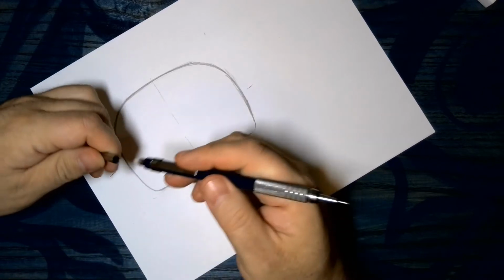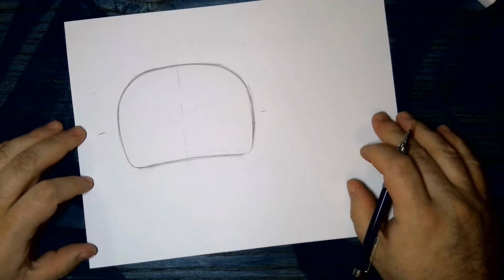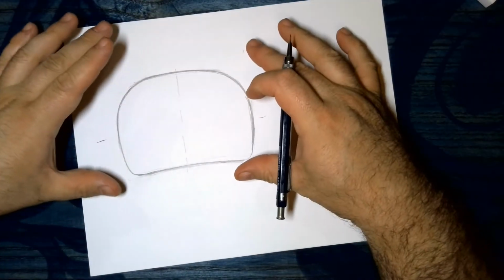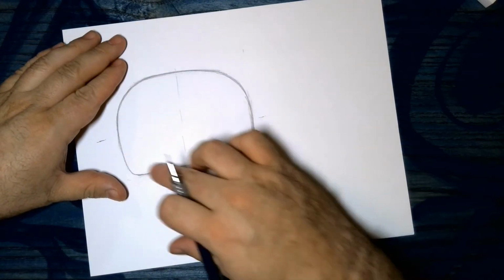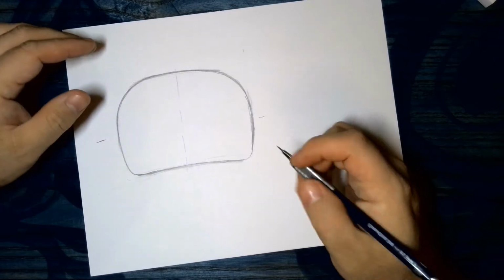And then you can erase your oops. Okay, very important. Now, this would be a great time for you to pause and draw more ovoids to practice so that you can get an idea of how this actually looks and remember how it feels to draw it.